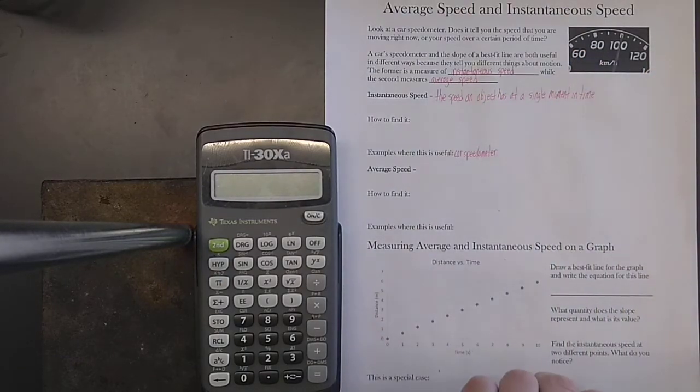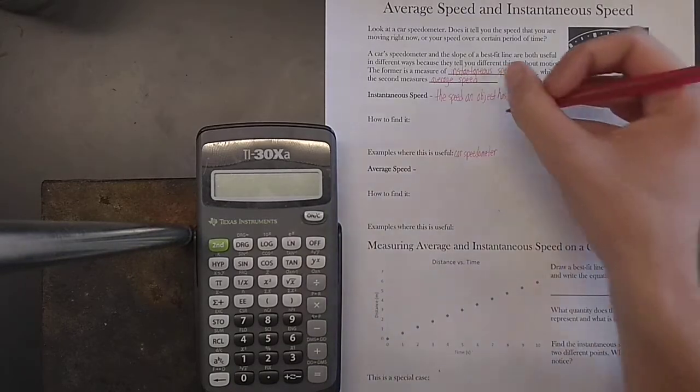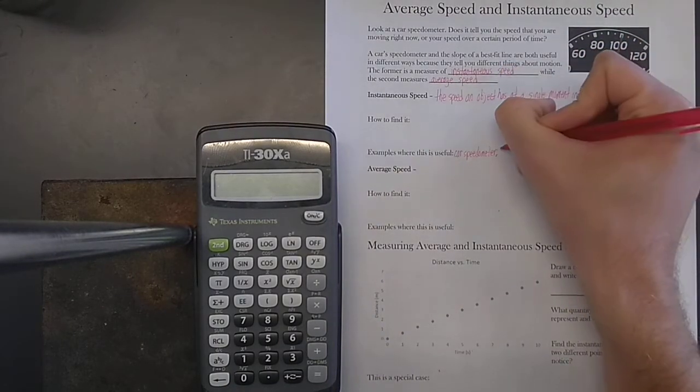Think about it. If a car speedometer told you your average speed, cars most of the time are parked in the garage or in the driveway. So the average speed would be really close to zero. That obviously isn't important information for you, especially if you're on the highway and going like 60 miles per hour or faster. So that's not really useful to you if it would tell you an average speed. However, if it tells you your speed right now, then you know if you're driving at a safe rate. So a car speedometer, that's an instantaneous speed.